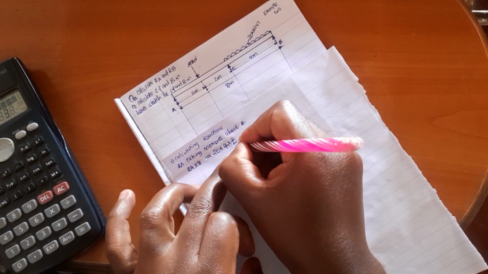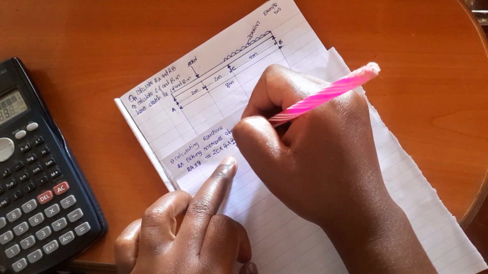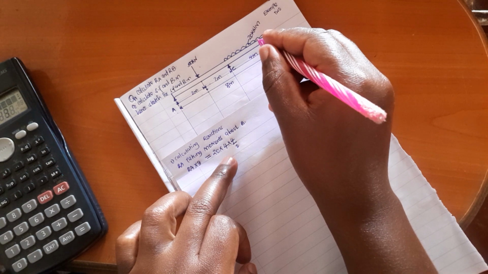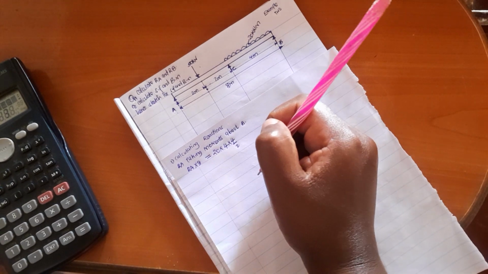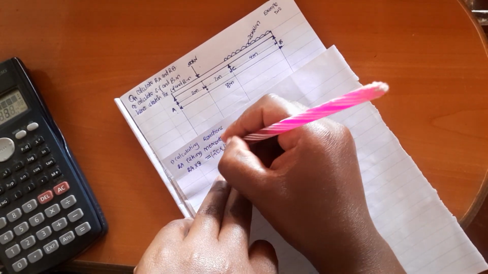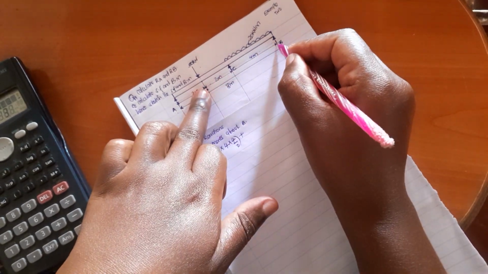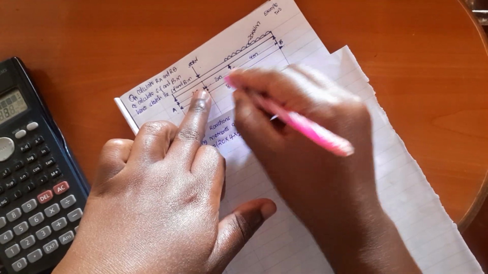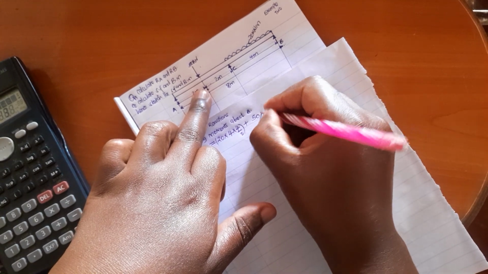This 4/2 is to make it a point load, because the maximum load of this UDL acts at the center, that's why we are making it the center. Then we put a bracket, plus 50 multiplied by this distance, and remember this is our reference point, so it's 2 plus 4, 6. So it's 50 times 6.